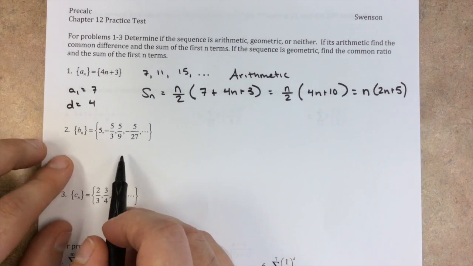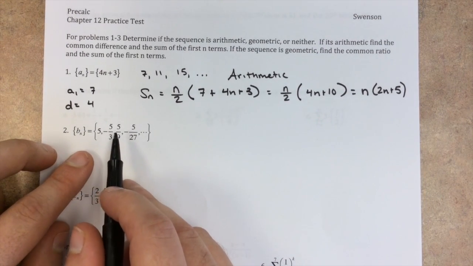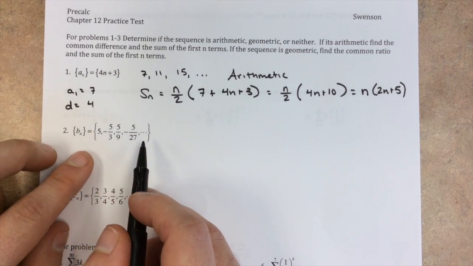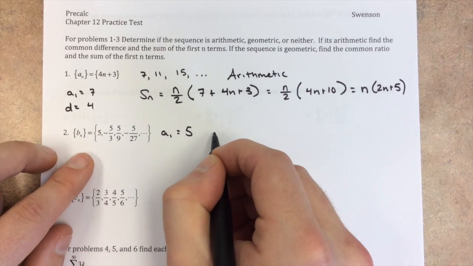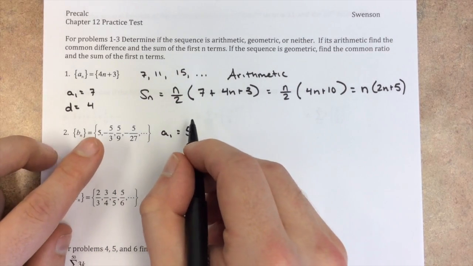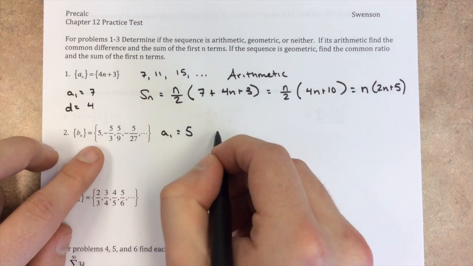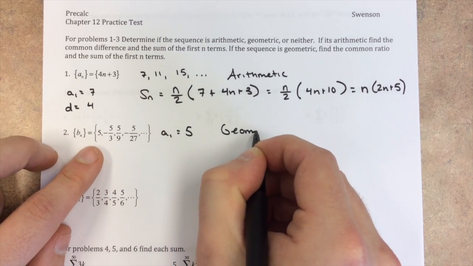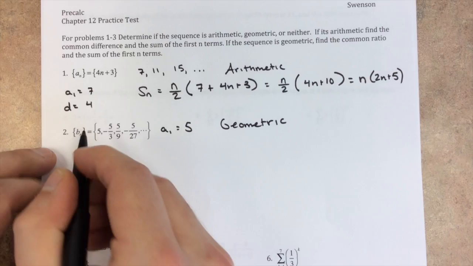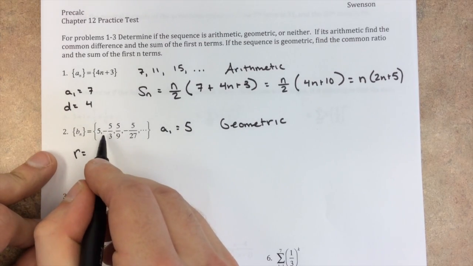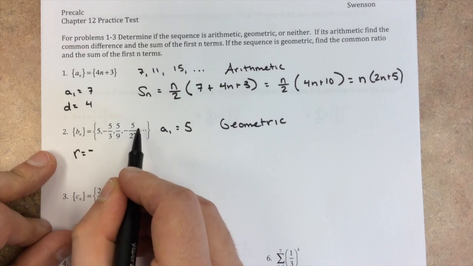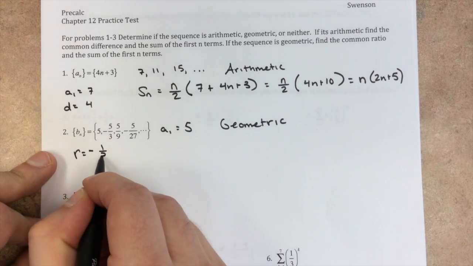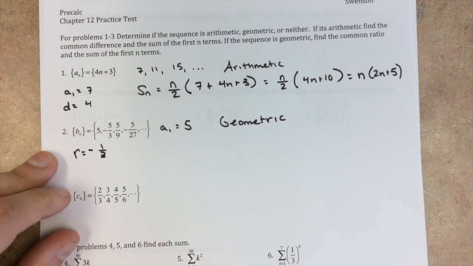Second one, if we look at this pattern, 5, negative 5 thirds, 5 ninths, negative 5 over 27ths. The first term is 5. And this is being multiplied, so this is geometric. And the common ratio is, well, it's switching signs, so it's going to be negative 1/3, 1/9, 1/27th. So it's changing by 1/3 every single time.